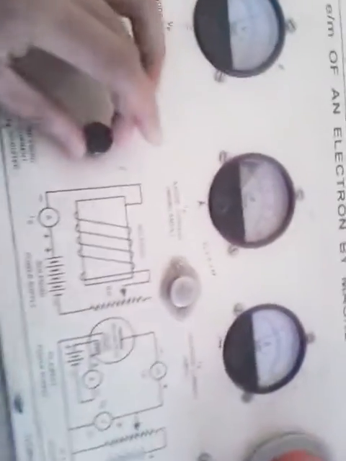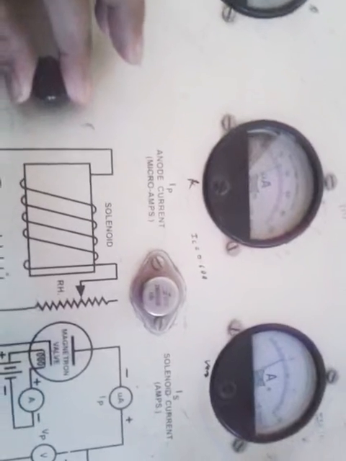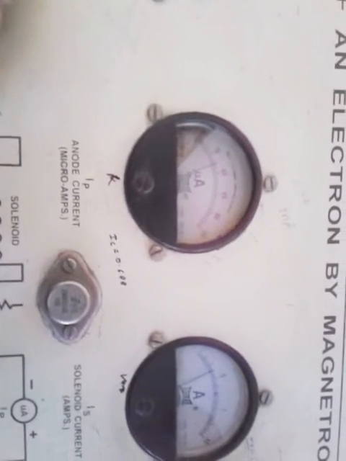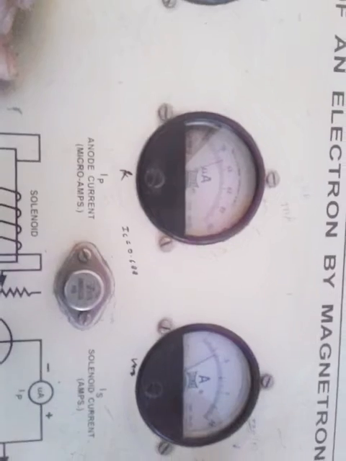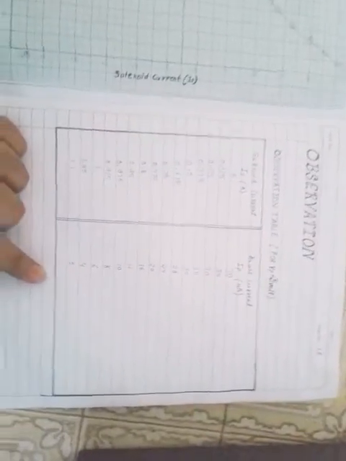Now when we decrease the value of current, we get the change in anode current and the change in Ic in this manner, and we note down the readings. We get a table like this. Okay, so we repeat this 3 times for different values of Vp, like you can see here, and draw the graph for these 3.